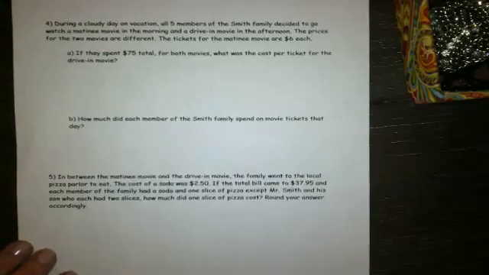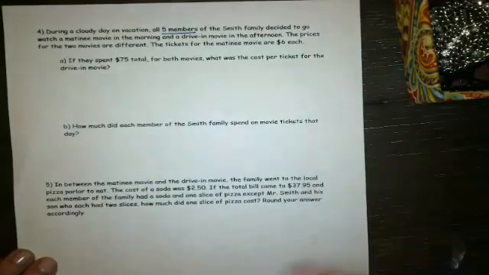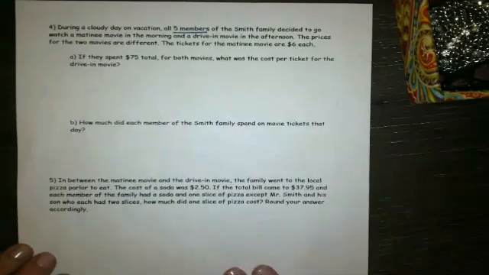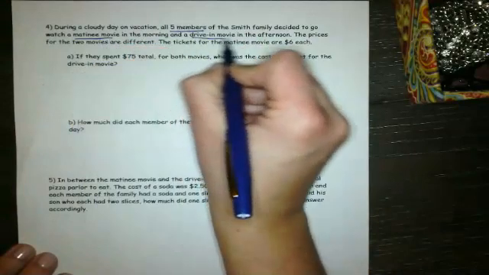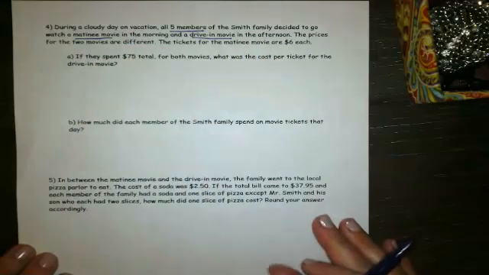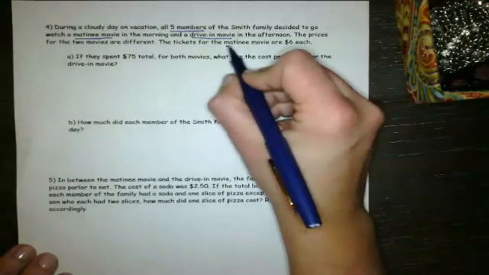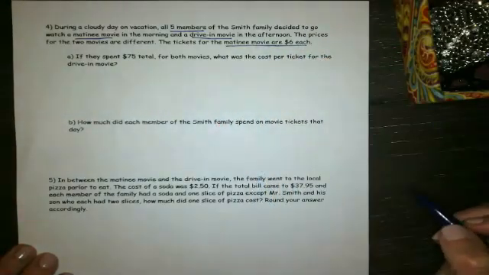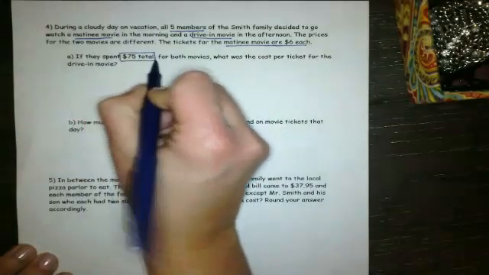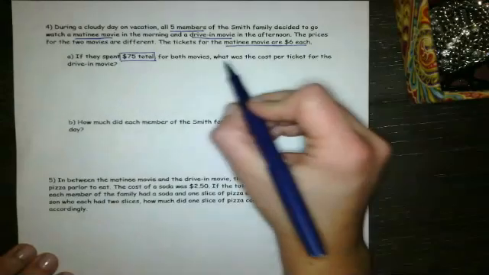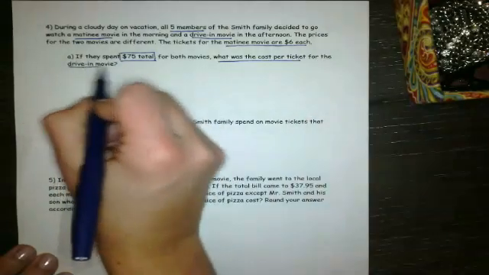So number 4 says, during a cloudy day on vacation, all 5 members of the Smith family decided to go watch a matinee movie in the morning and a drive-in movie in the afternoon. So they're doing both of those things. The prices for the 2 movies are different. This is important. The tickets for the matinee movie are $6 each. If they spent $75 total for both movies, what was the cost per ticket for the drive-in movie?